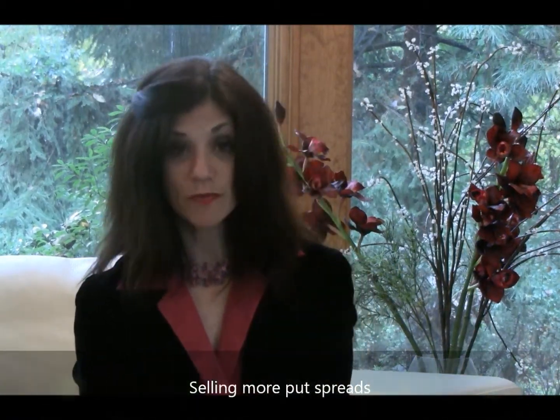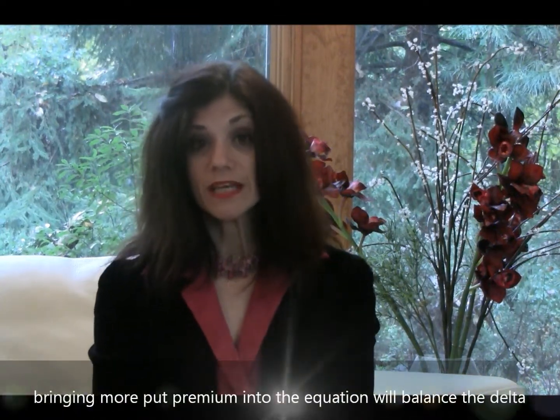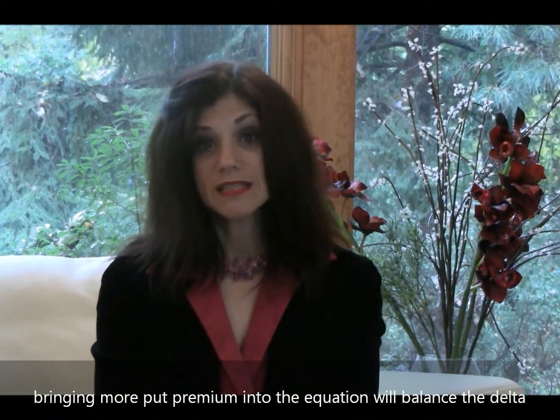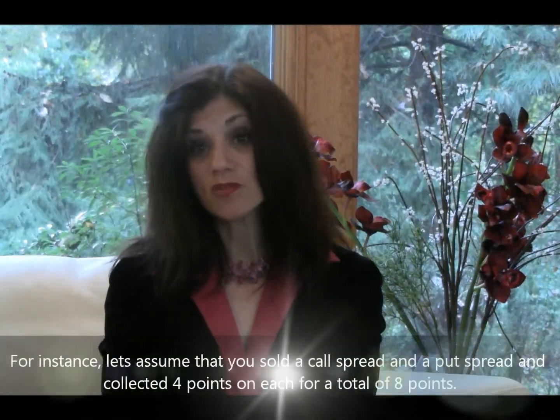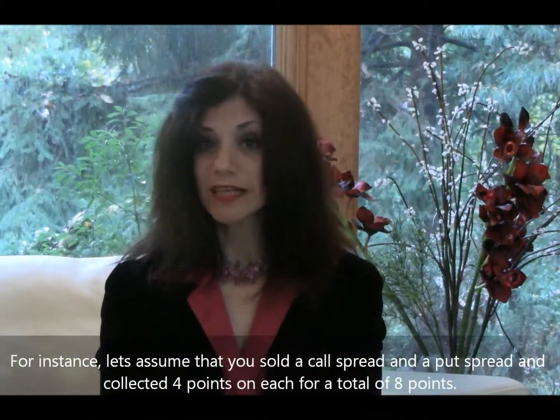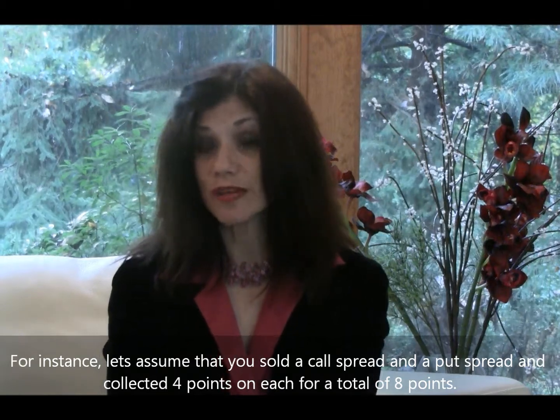1. Selling more put spreads. Selling more option spreads and bringing more put premium into the equation will balance the delta. Some traders like to add on to the existing positions, while others prefer replacing the existing spreads that lost most of their value. For instance, let's assume that you sold a call spread and a put spread and collected 4 points on each, for a total of 8 points.